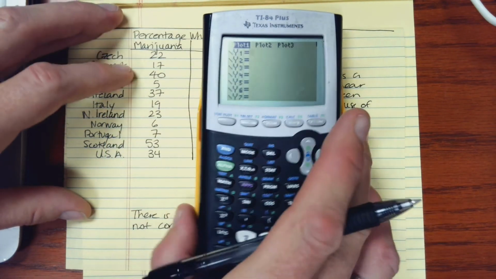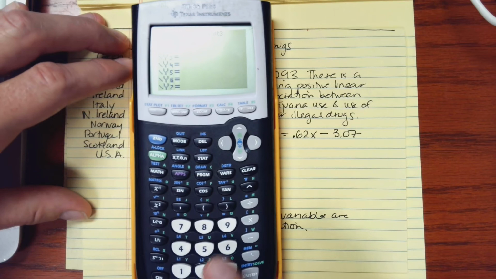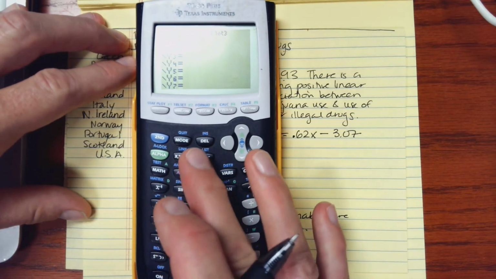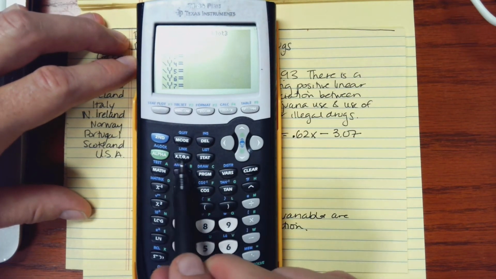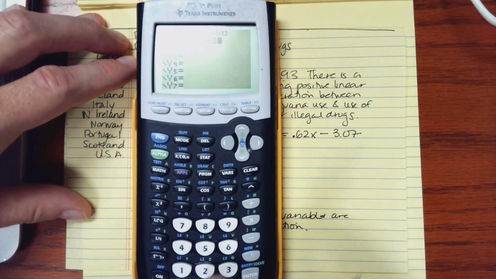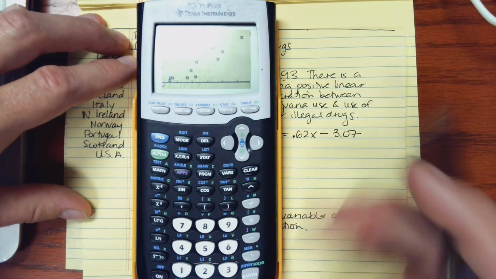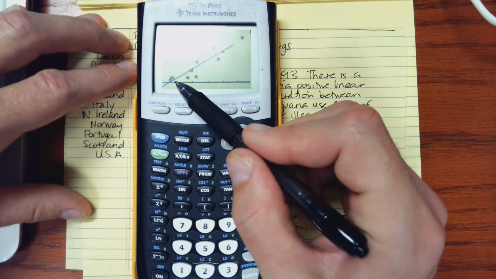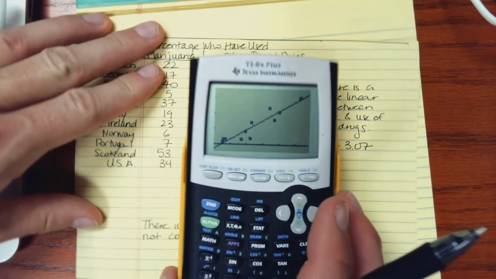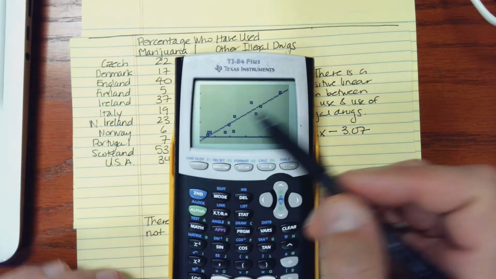If you'd like, you can actually add that to your scatter plot. 0.62x, I use this key here to put the variable in, minus 3.07. So let's go back to the scatter plot. I hit zoom again, option 9. So here we see that there's a line added to my scatter plot.